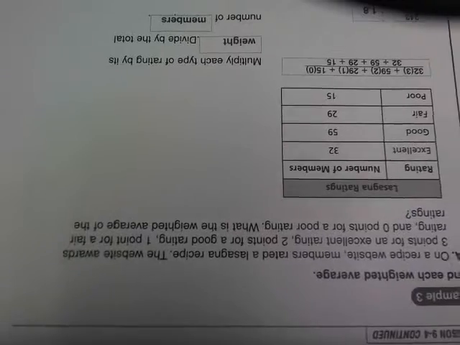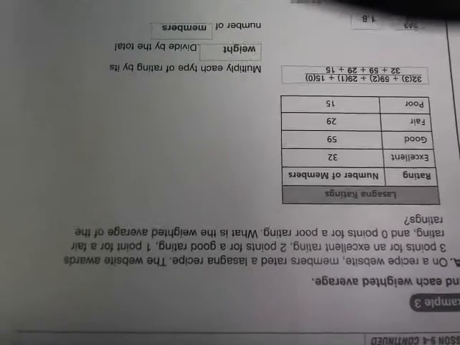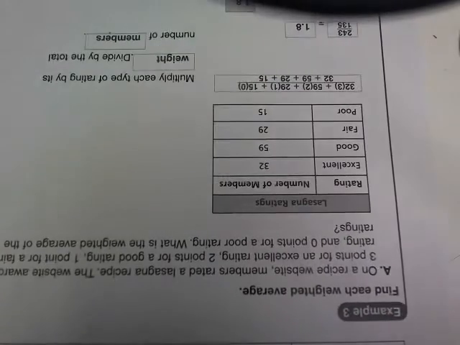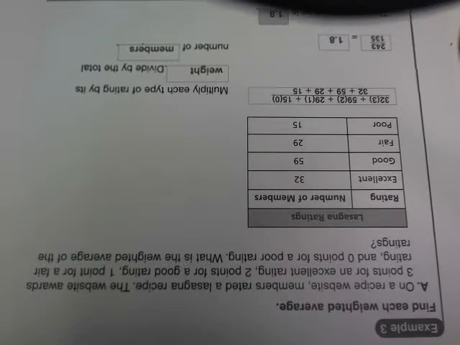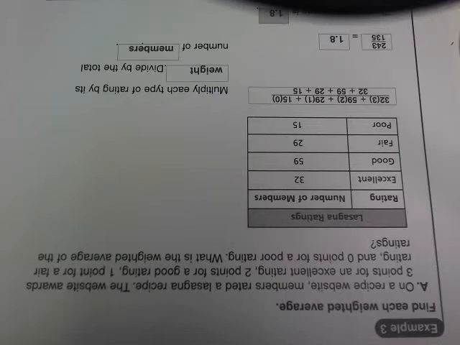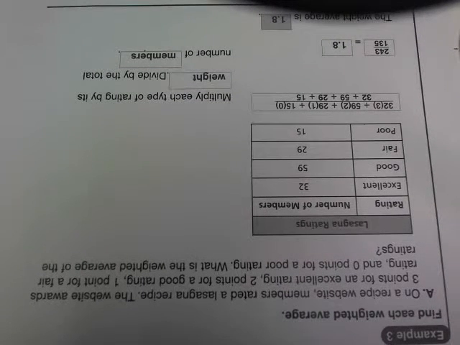All right, let's go ahead and take a look at example 3 here. In number 3, it's asking me to find the weighted average. Now, we have not done weighted average. We did not do weighted average in 7th grade, so this is an entirely new concept for us. What it says here is that on a recipe website, members are rating a lasagna recipe. The website awards 3 points for an excellent rating, 2 points for a good rating, and 1 point for a fair rating, and none for a poor rating. What is the weighted average of the ratings?